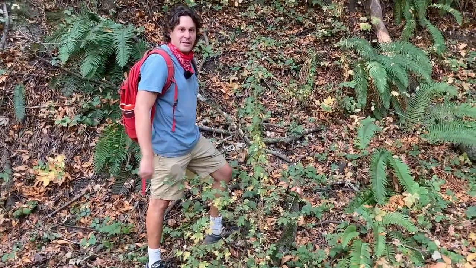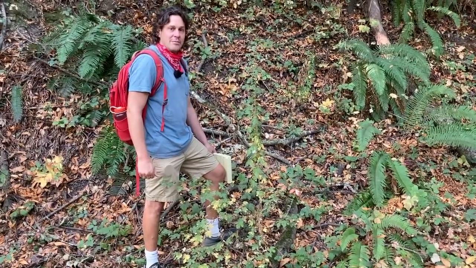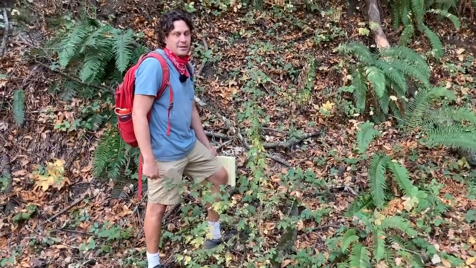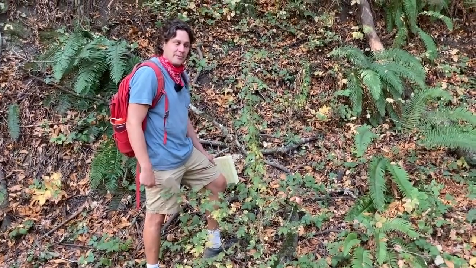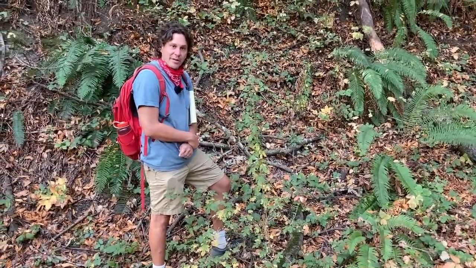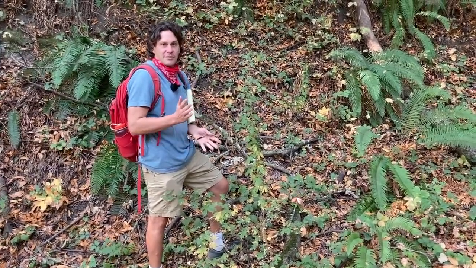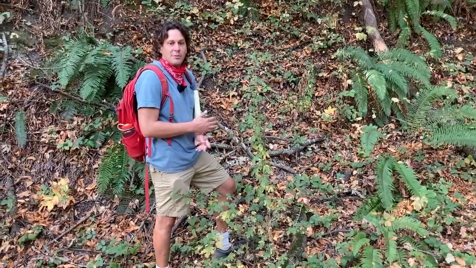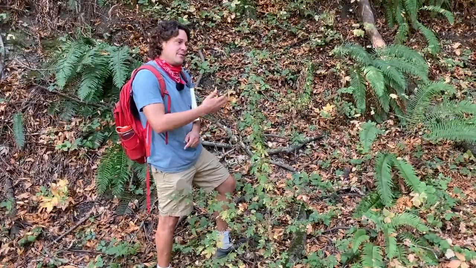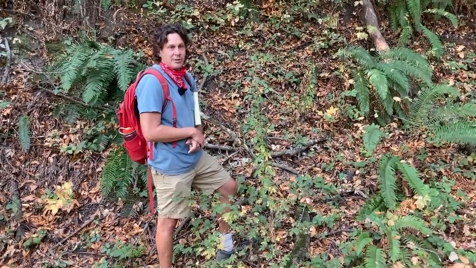This is our fourth plant of the day. This is Ribes menziesii in the Grossulariaceae. Common name is canyon gooseberry. And remember, we talked about Ribes in Strawberry Canyon, that there are two parts, two kind of subgenera within Ribes, the currants and the gooseberries. And this is a gooseberry. This is our first gooseberry that we're learning.